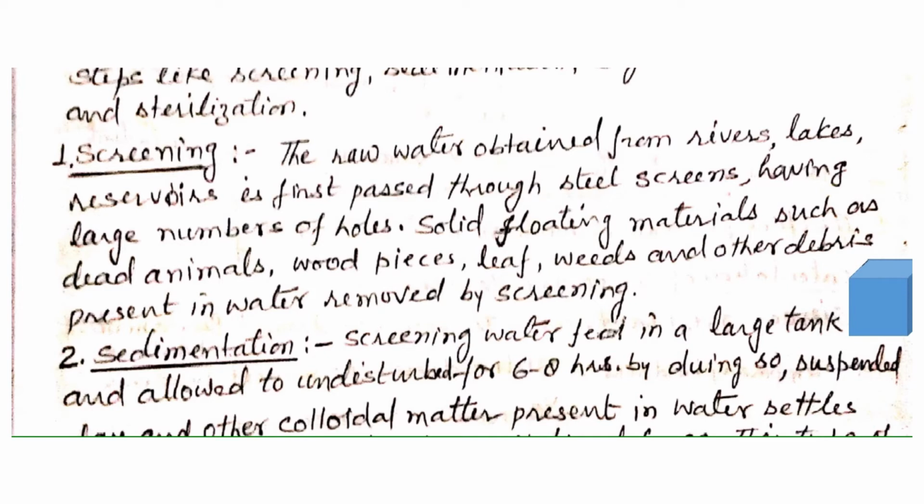Water comes out through these holes, because if we are taking water from rivers or canals, that water has floating leaves, dead bodies, organic matter, slates, and this screen will not allow these big particles to pass through the holes. They get trapped here, and when the tank is emptied, the municipal corporation removes this debris.